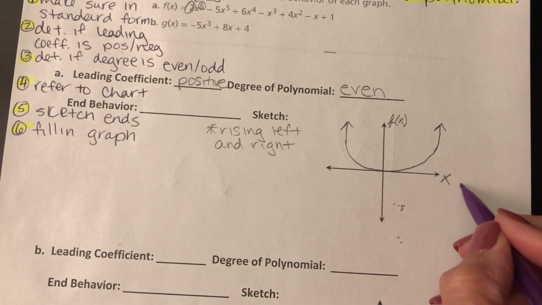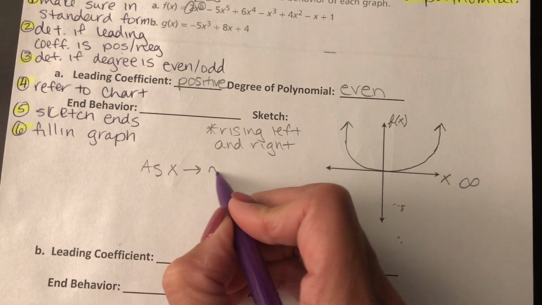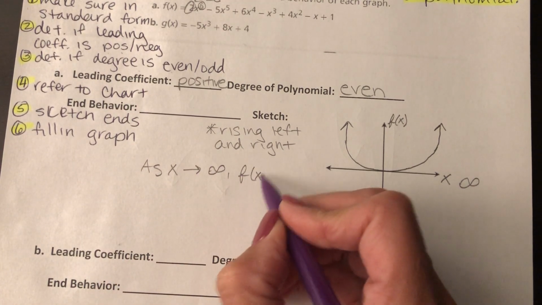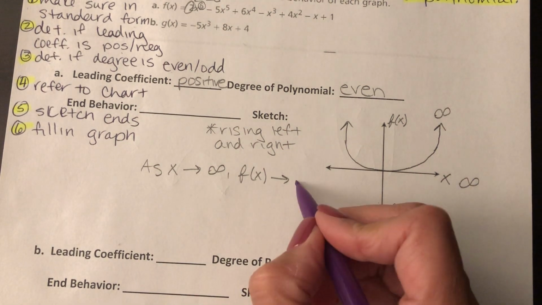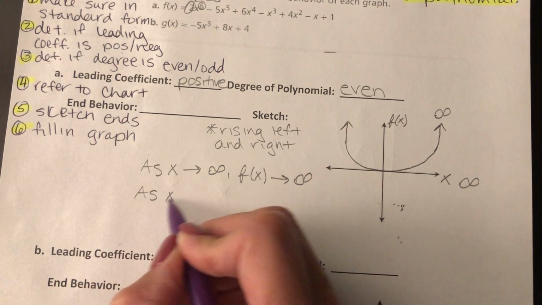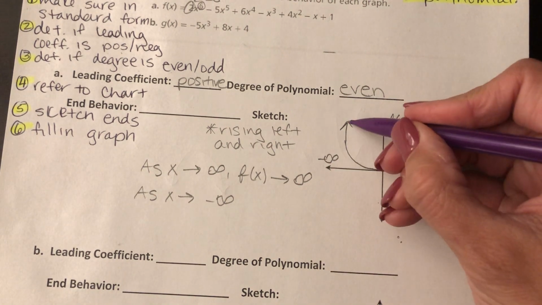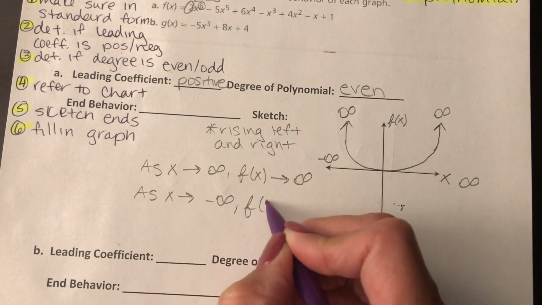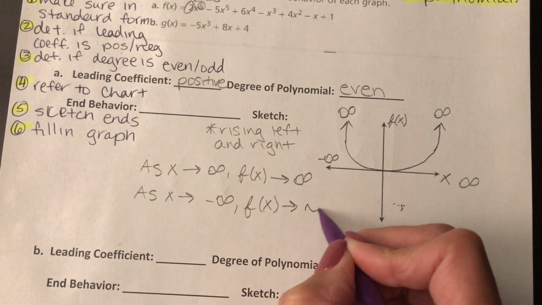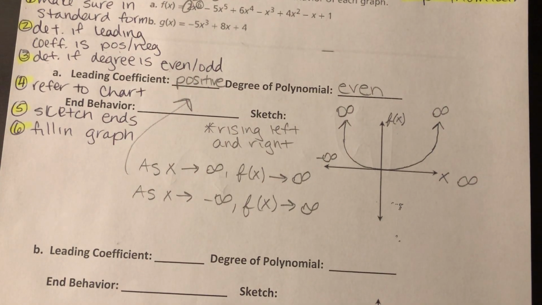So as x approaches positive infinity, f of x approaches positive infinity. And as x approaches negative infinity to the left here, f of x approaches positive infinity. And that would go here for my end behavior. All right, go ahead and try B on your own.